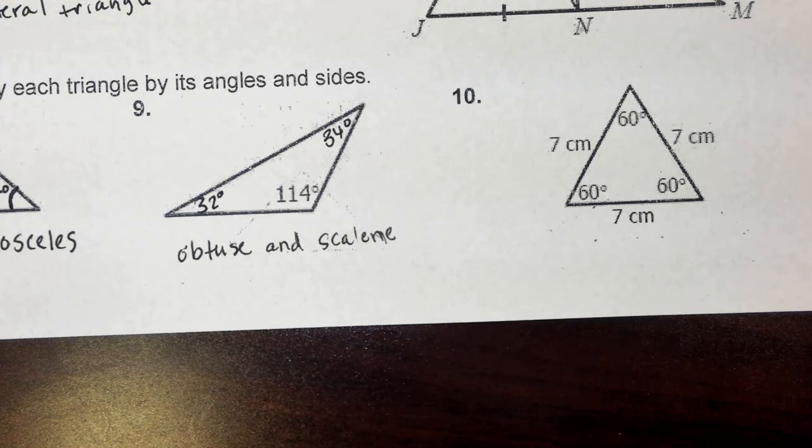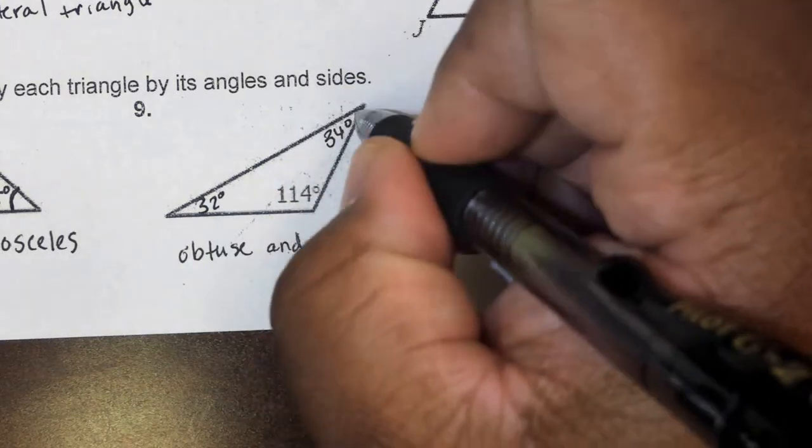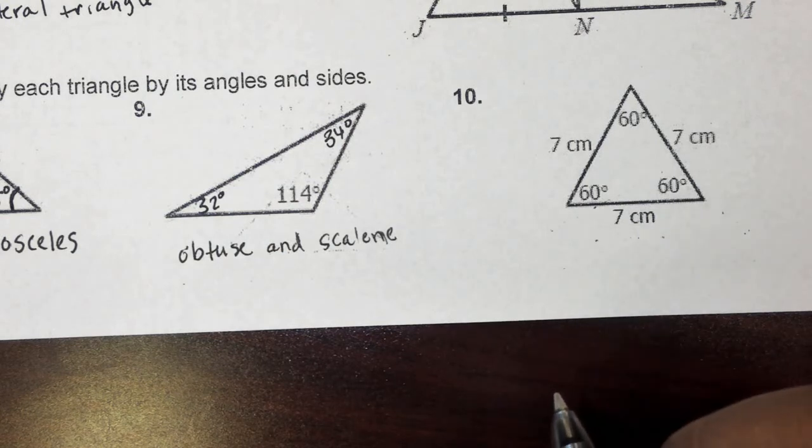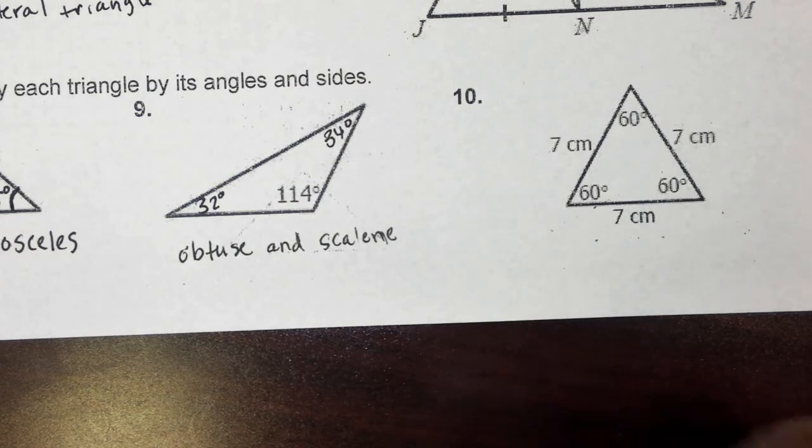So in this case, the best scenario to go with is scalene. This side could be a little bit shorter than this side. Could be. May not be. But they didn't give us enough information to assume anything else. Good job, Victoria.